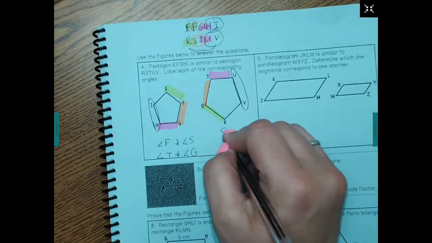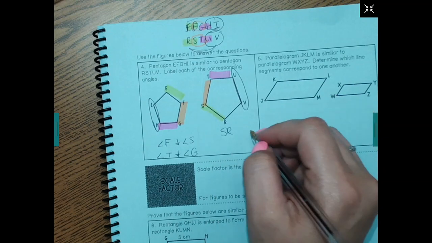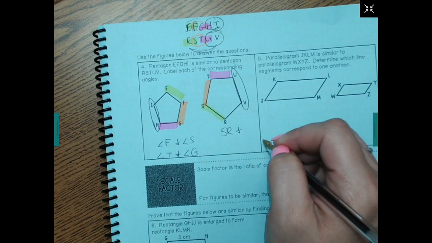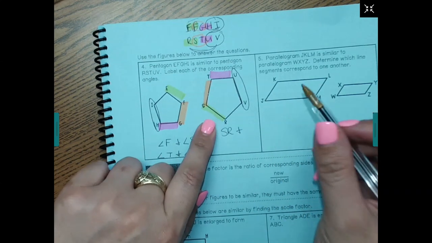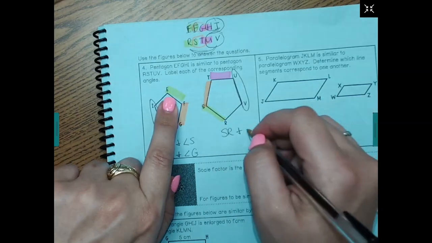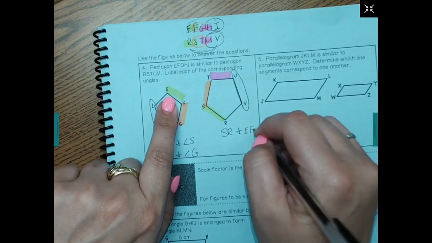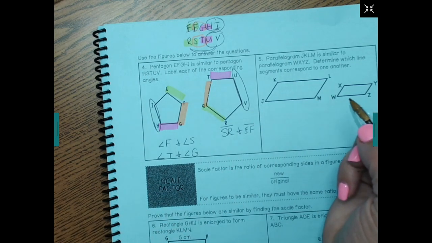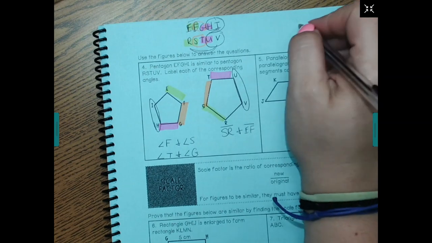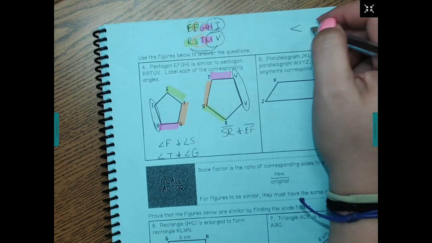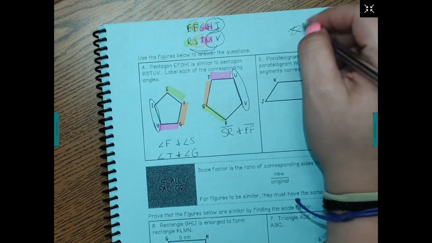Okay, SR would go with what? What? I'm lost. Because mine are color-coded, it's easy. SR goes with EF. Why does it have the greater than and less than somewhere? That's the angle sign. When you see that, it's an angle, because greater than is more up, and the angle is more down.